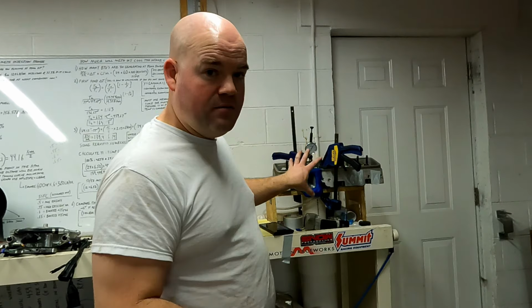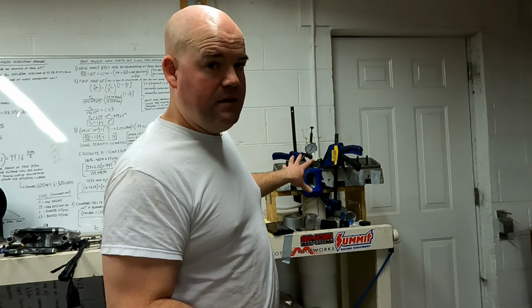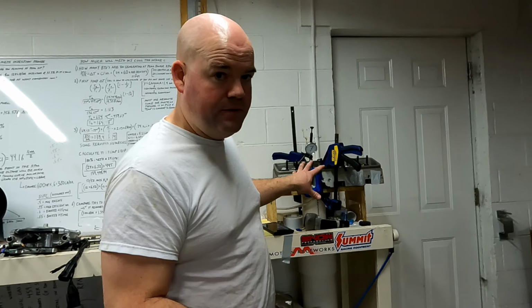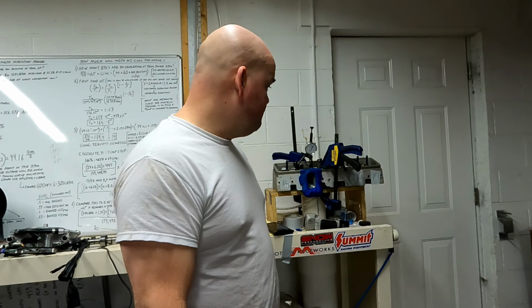Now I mapped it out completely. I made some changes. It flows more air and it's happier at the peak, but now I've lost some low lift flow. I want to gain that back if I can and still make it happy at the peak. So flowing heads is a science. It's not every single cylinder head is going to want the exact same shape.